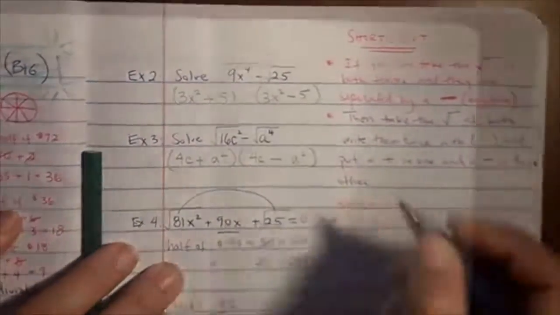So really, really important that you remember these shortcuts. It makes it so simple. So let's practice.